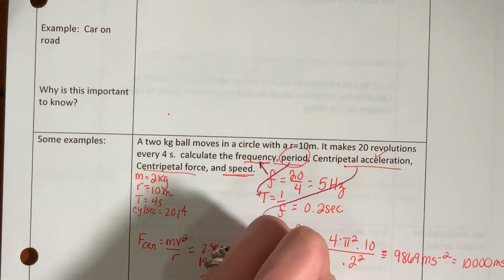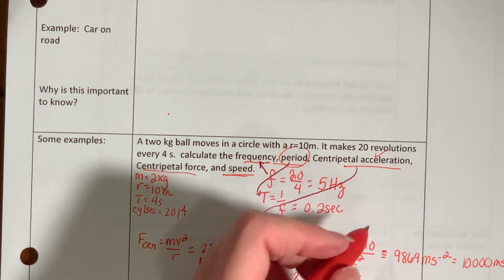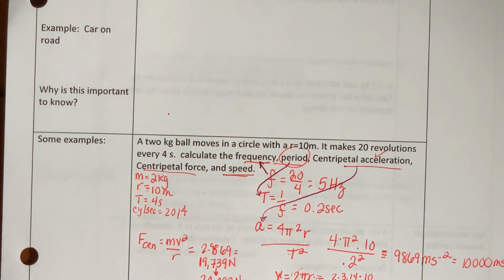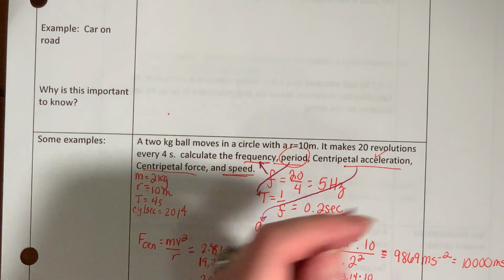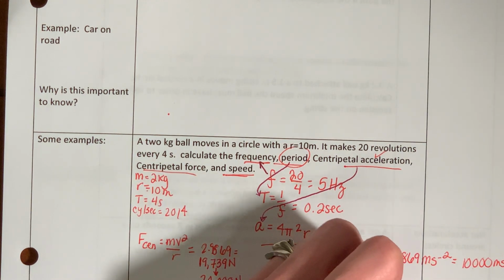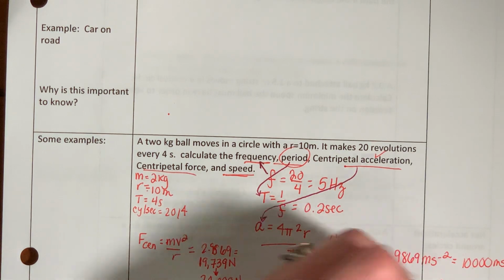Looking at that, we get 2 times 3.14 times 10 for the radius. Is that in meters? Yep, we're good. Divided by 0.2, and that gives us 314.16 meters per second squared.